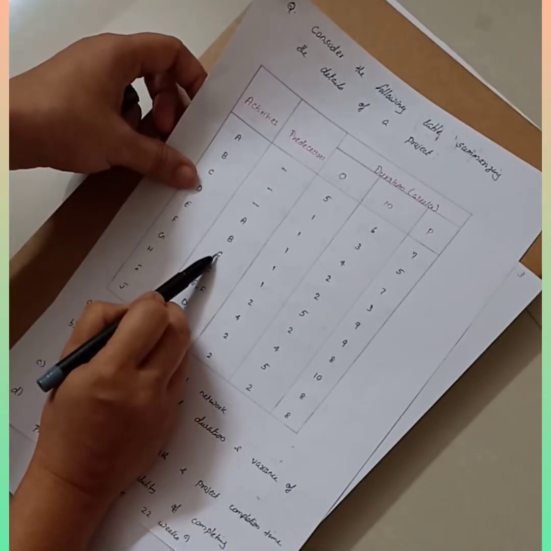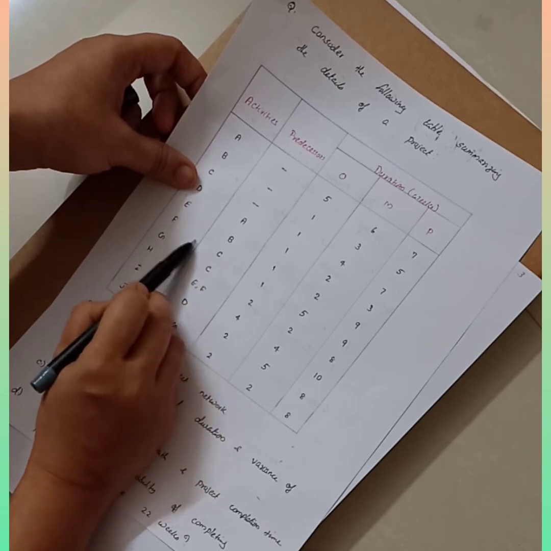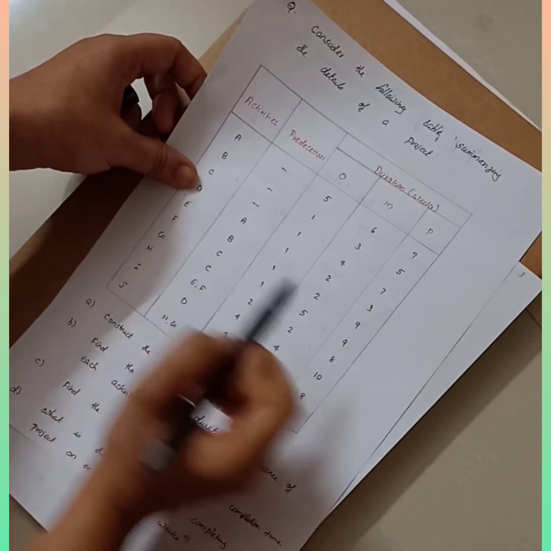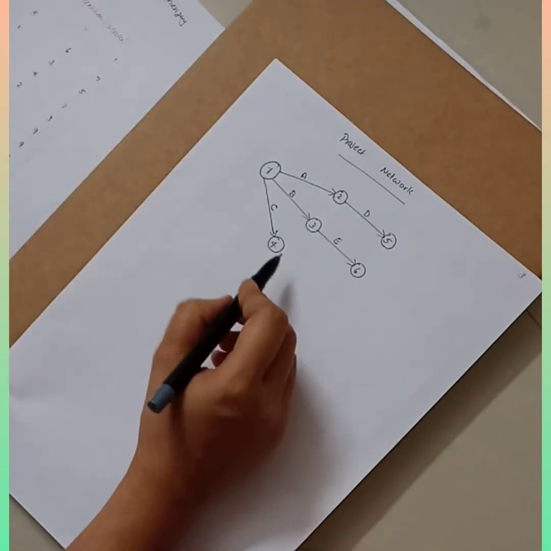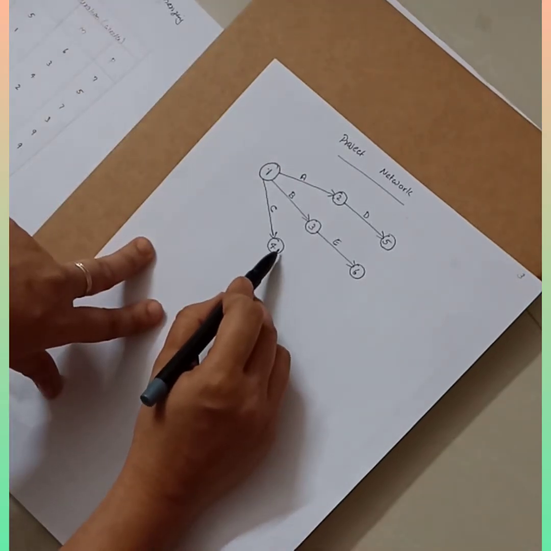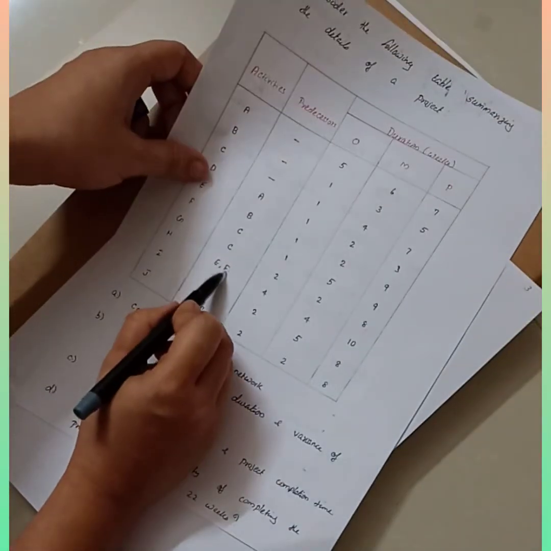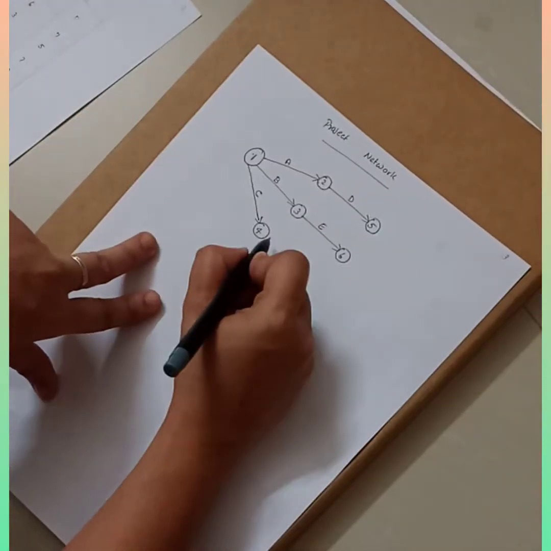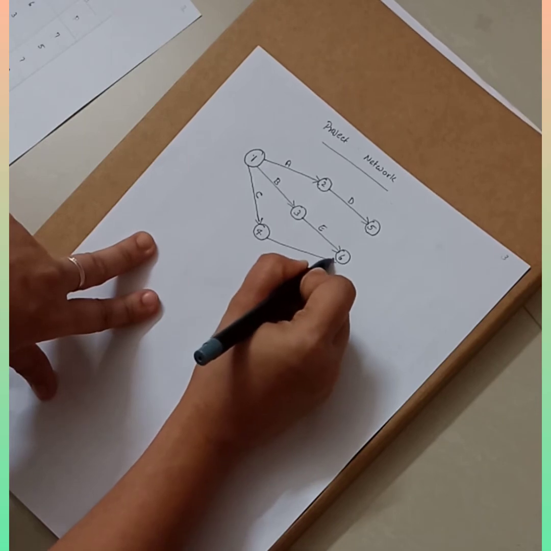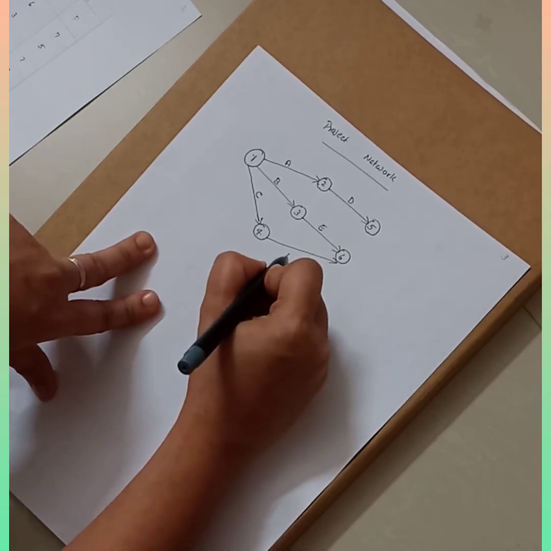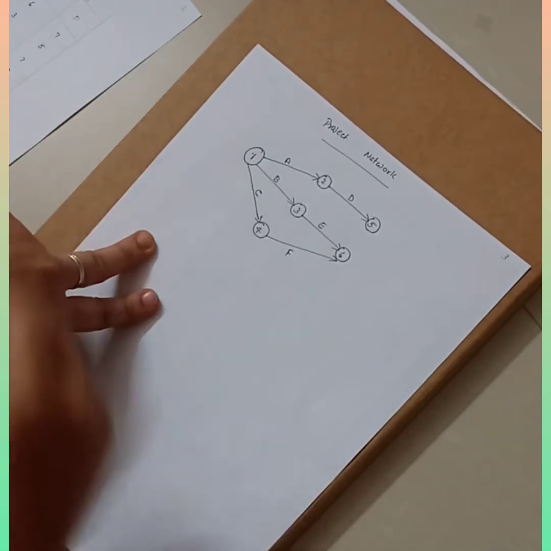F happens only after C is complete, so the predecessor is C. So where is C ending? C is ending at 4. And we know that E and F are coming together. See, E and F are ending at the same node. So from 4 you can draw an arrow towards 6, and this is activity F.